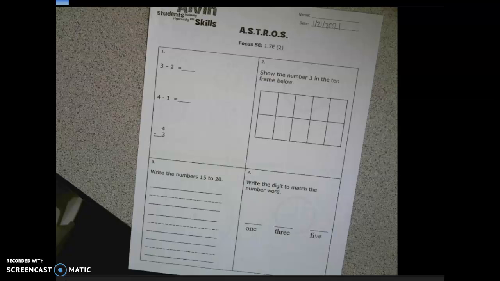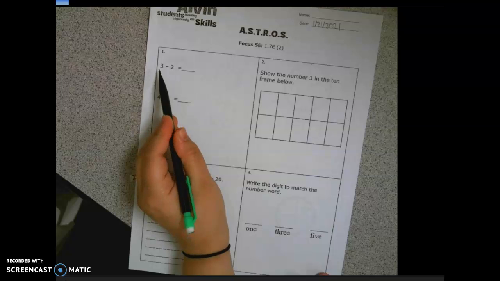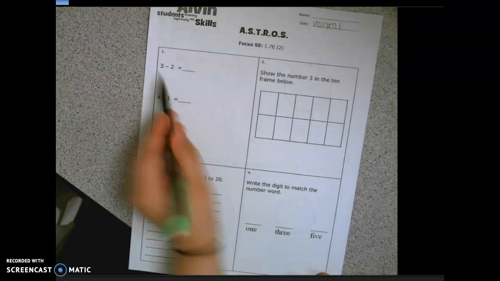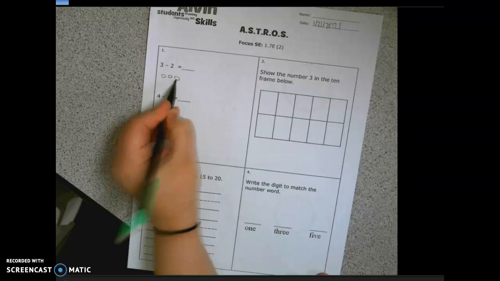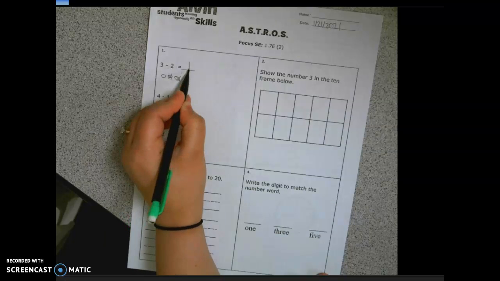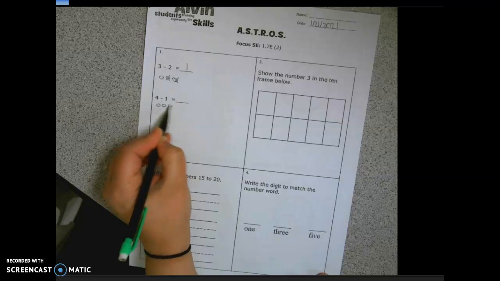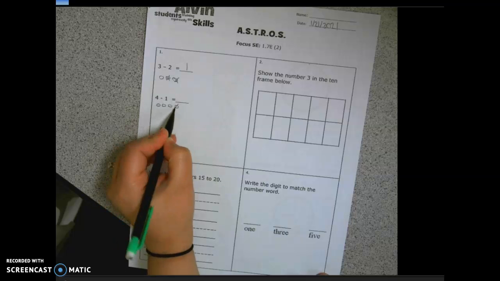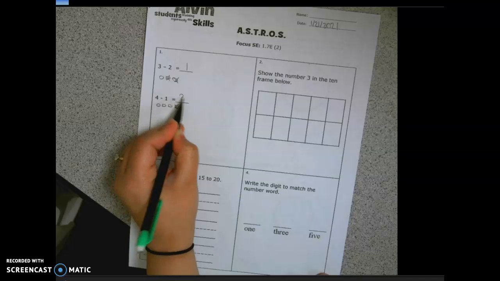Today we're going to be doing 1.7E2. So what we're going to do is we're going to start here. We see 3 minus 2, so that means I'm separating. So I'm going to have 3, I'm going to take away 2, 1, 2, and that leaves me with 1 left. I have 4, 1, 2, 3, 4, I'm taking away 1. That leaves me with 3 left.